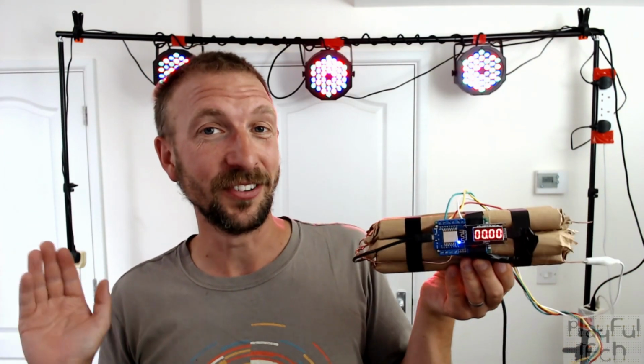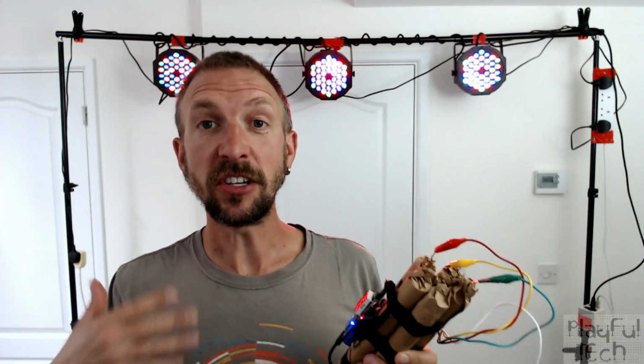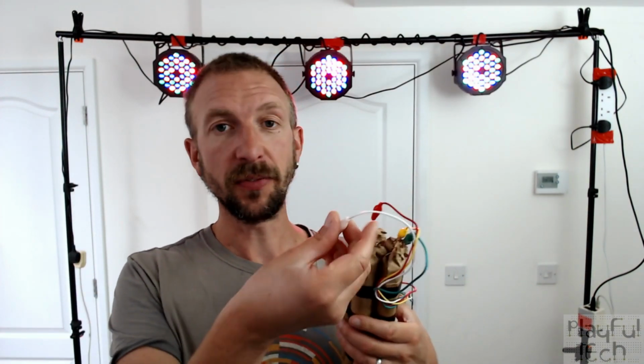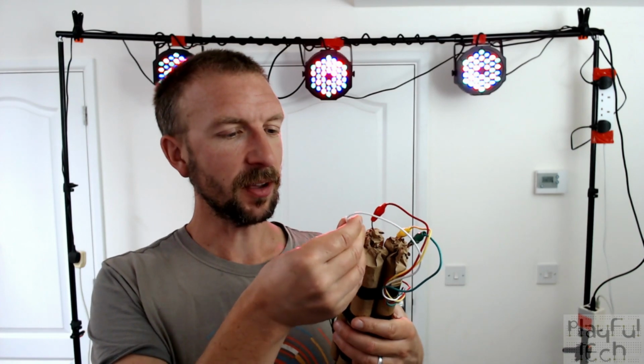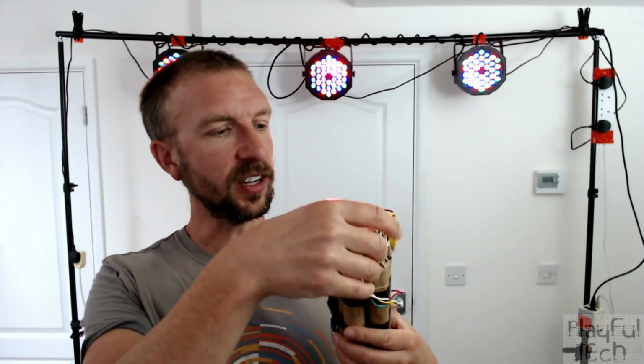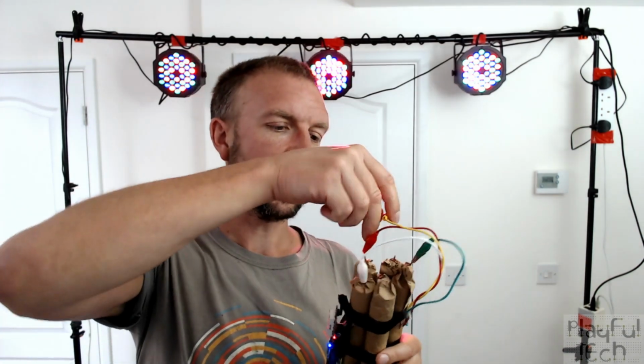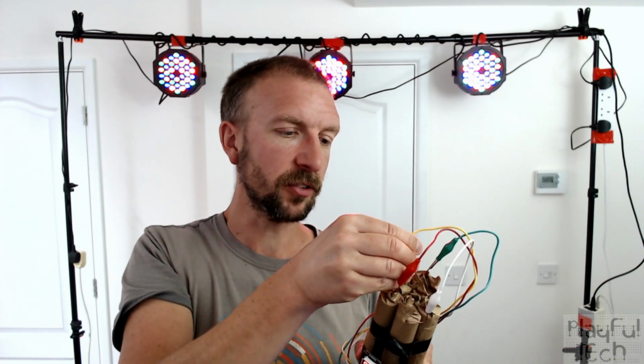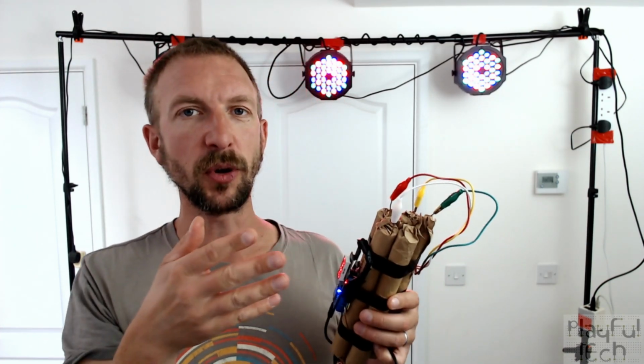My bomb has detonated. I was unsuccessful on that occasion. So now let me just show you the other outcome. First of all, I'm just going to reassemble my bomb by reconnecting these connectors. Like I say, I'm using crocodile clips just to make this reset process a bit quicker.